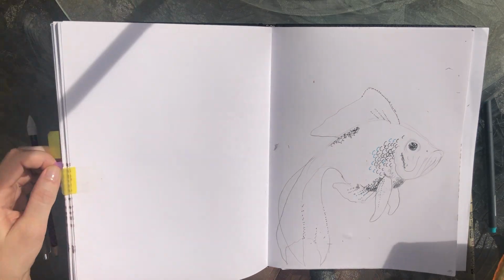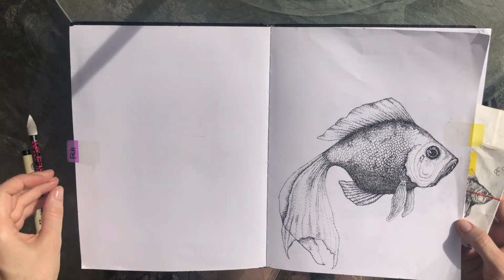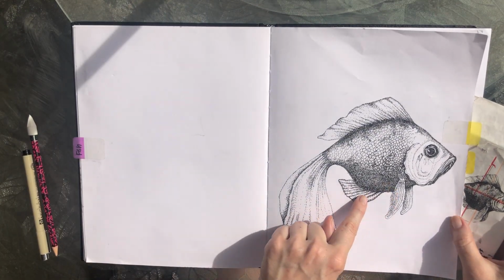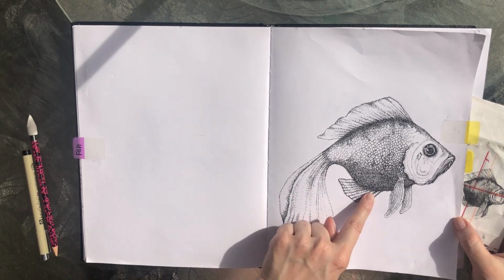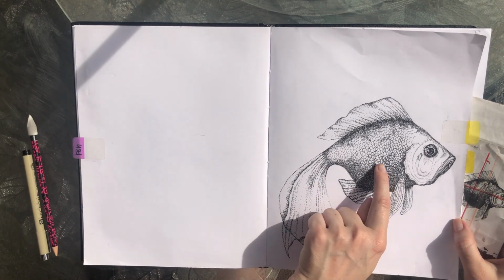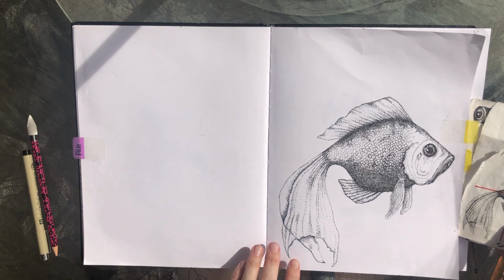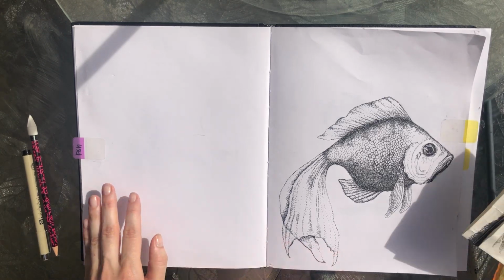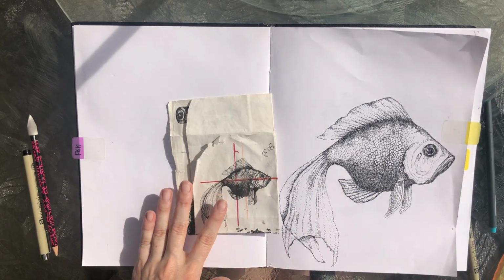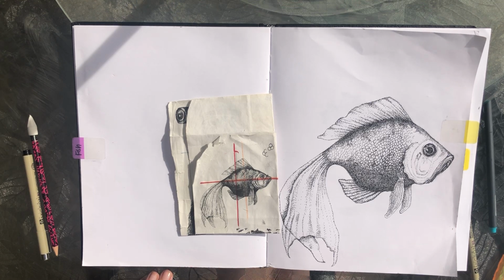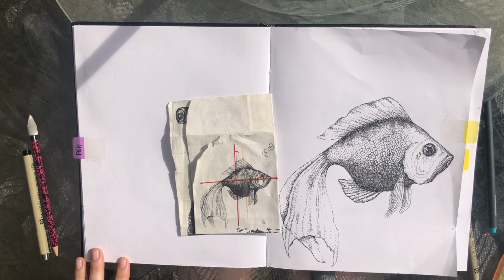I want to show you guys an example of the fish I've been working on. It's pretty fun to fill in all these areas with the stippling and make it kind of flow up into the scales. I encourage you guys to spend more time than you usually would on these drawings. You can do it, and it's very therapeutic to just work on your drawing, you know, 10-15 minutes a day.